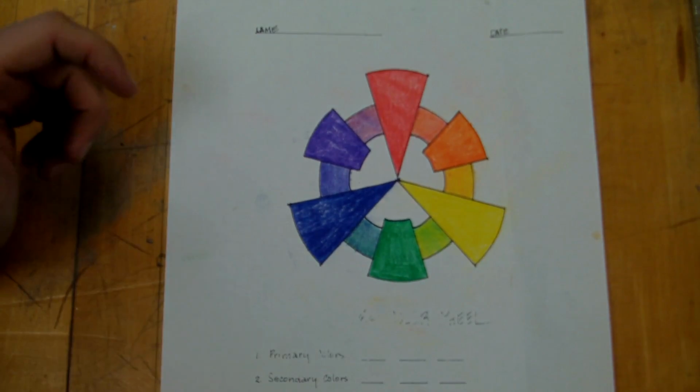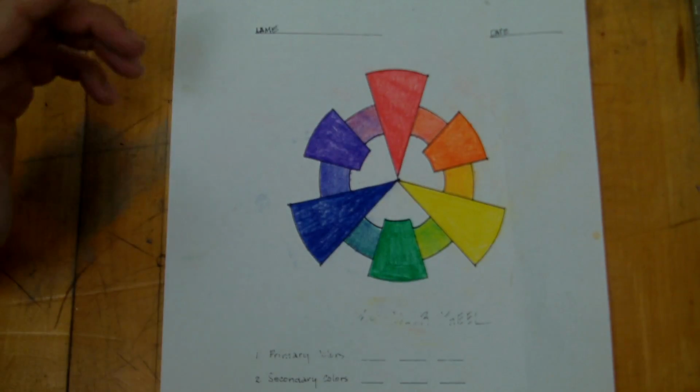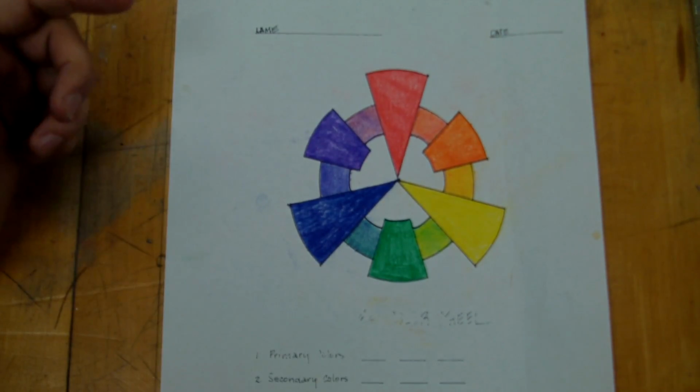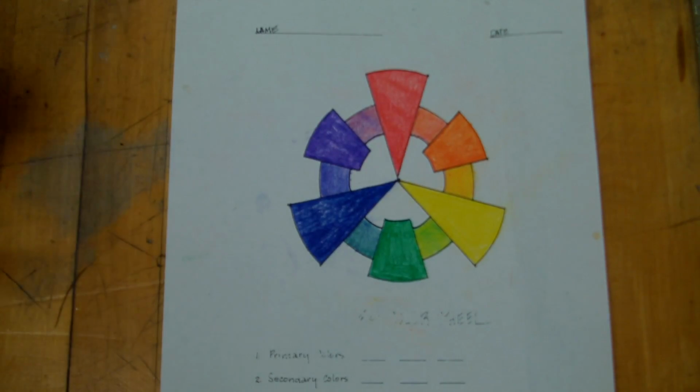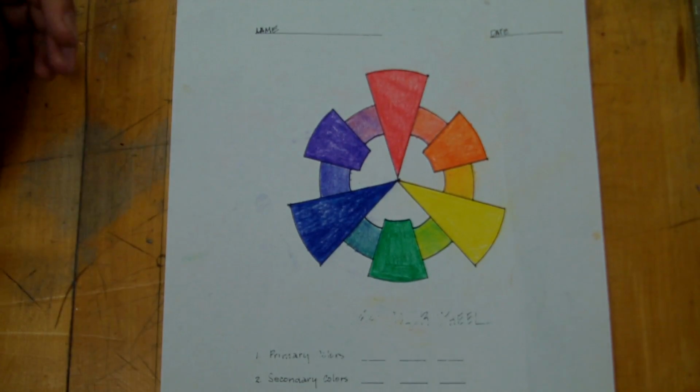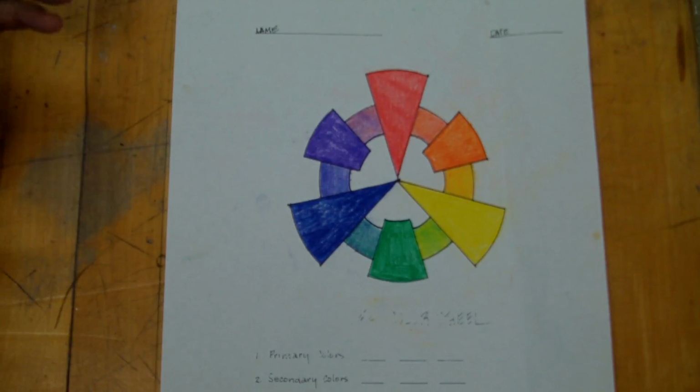Okay, this next thing that we're going to talk about is the color wheel. Chances are you've already seen a color wheel. You probably did it at elementary school. You've probably seen this somewhere before. But I see way too many of you coming in and leaving 8th grade, coming up asking me, oh, what two colors make red? Or what two colors make orange? You guys have got to know these things.